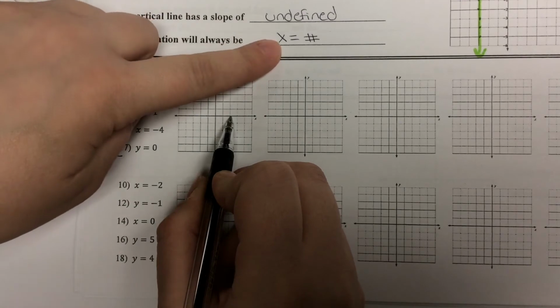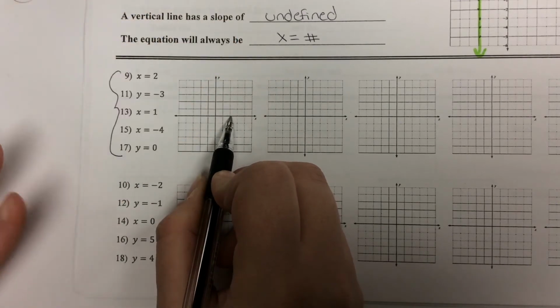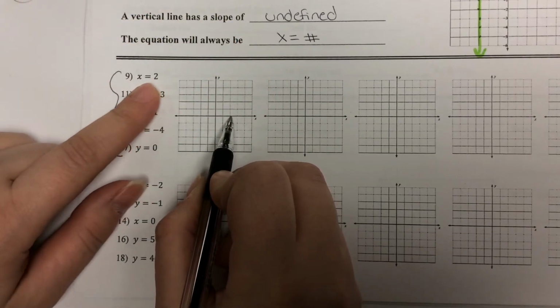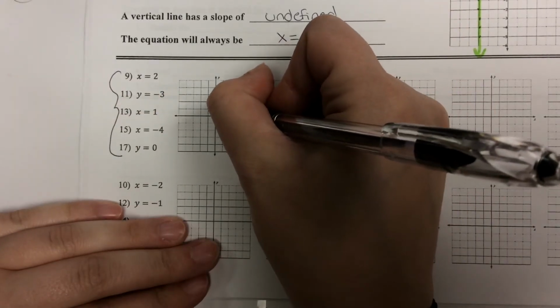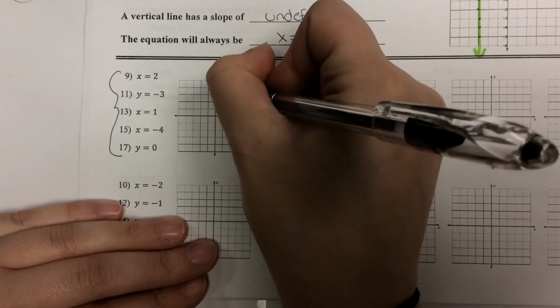Remember, x equals the number goes with your vertical slope. Okay, so let's plot all of the points that have an x coordinate of 2. All right, so let's see, (2, 0), (2, 1), (2, 2), (2, 3).